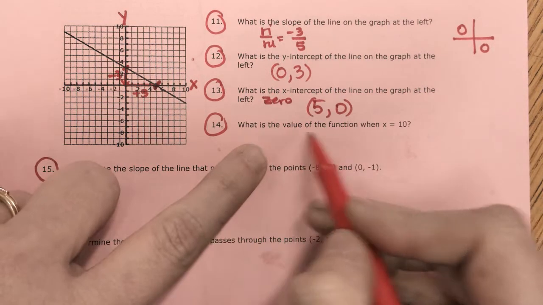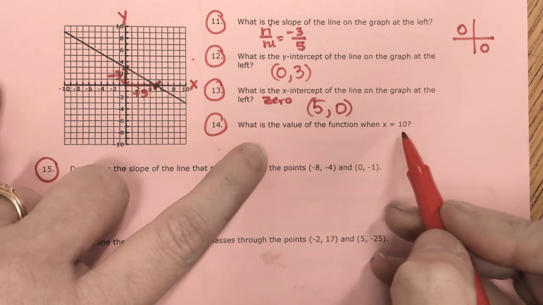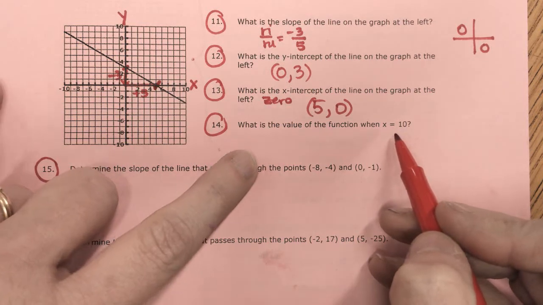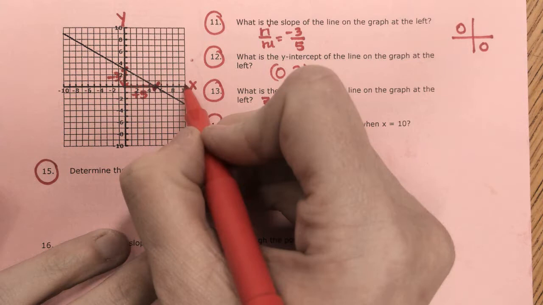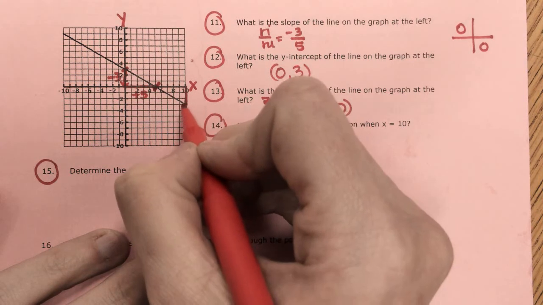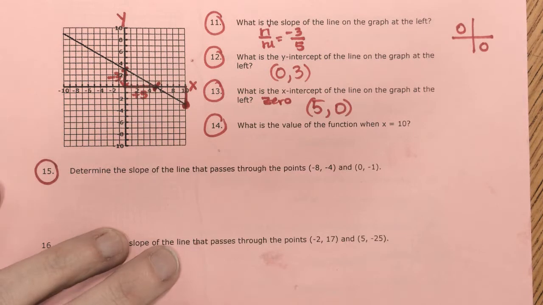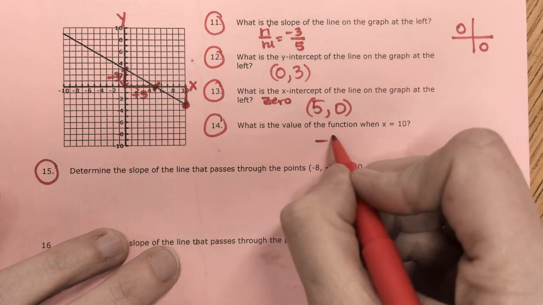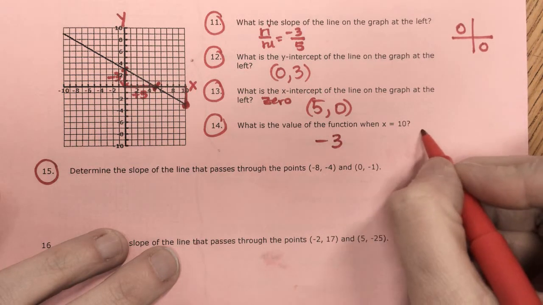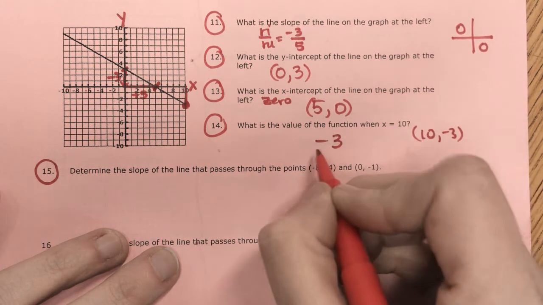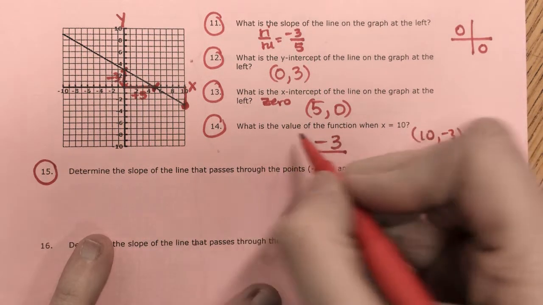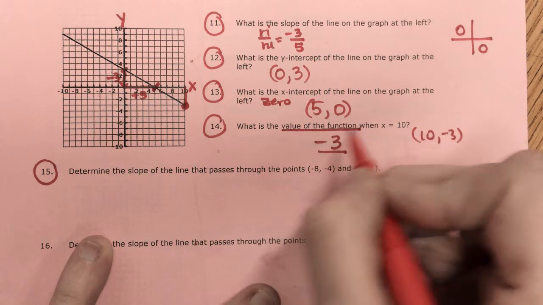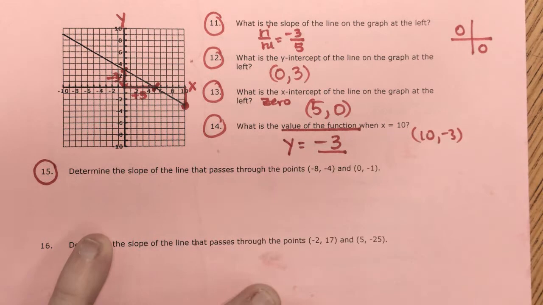Now, it says, what is the value of the function when x equals 10? So what that means is I'm going to look at x equals 10 right here and see what the y value is. Well, the y value is -3 because the coordinate is (10, -3). The value of the function means what is y. So when you see value of the function, they mean what is y.